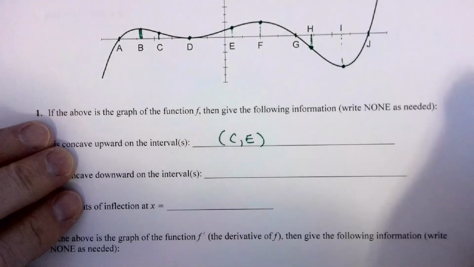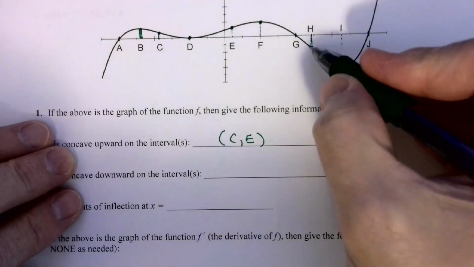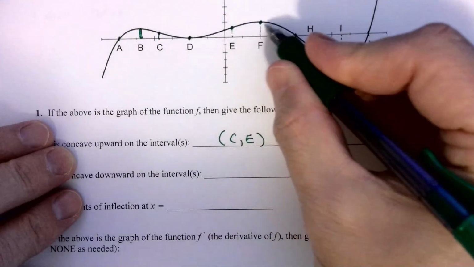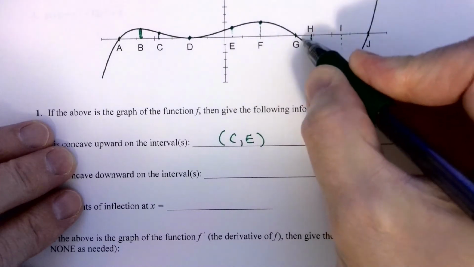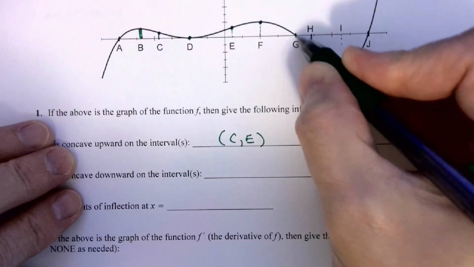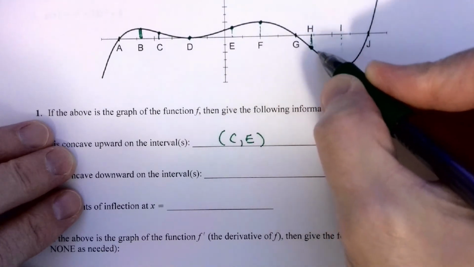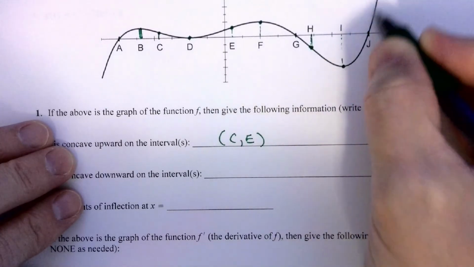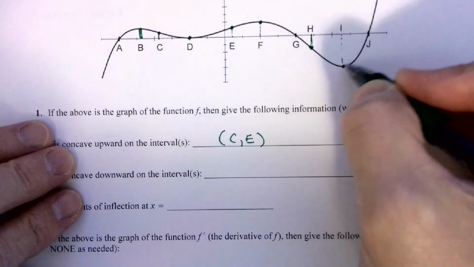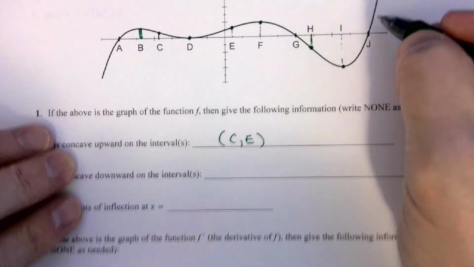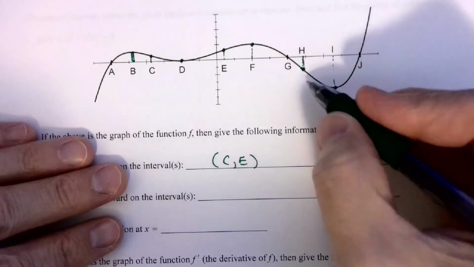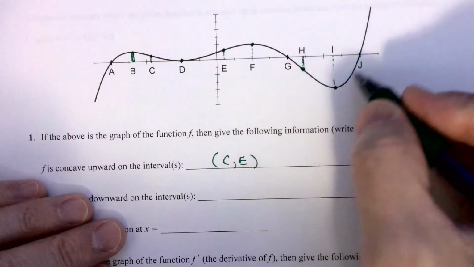Where else? There's another location. Again, from E all the way, it looks to me, to H. So this part still looks like it's a frown all the way down here, and then here we have a smile, so to speak. And again, it looks like it's almost linear as we get up here, but we're going to go ahead and say from H to infinity.